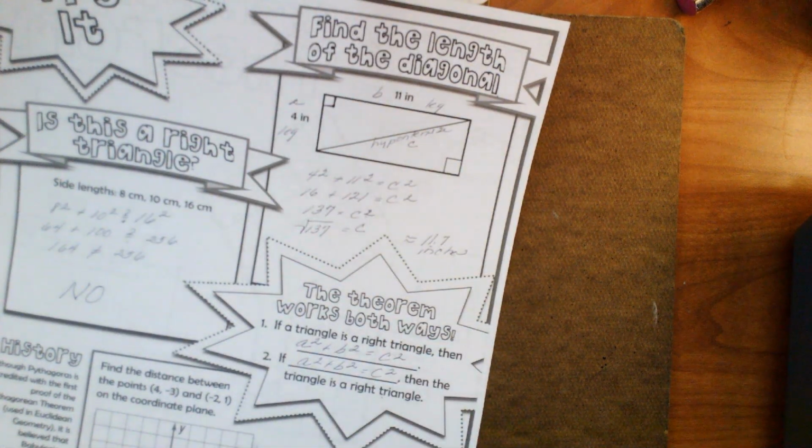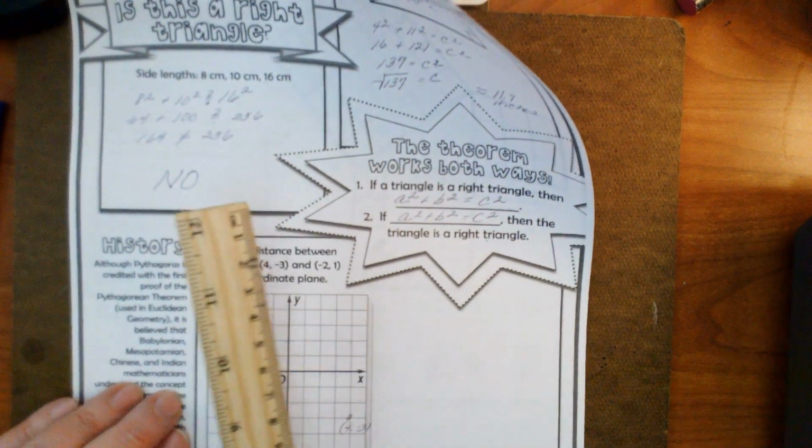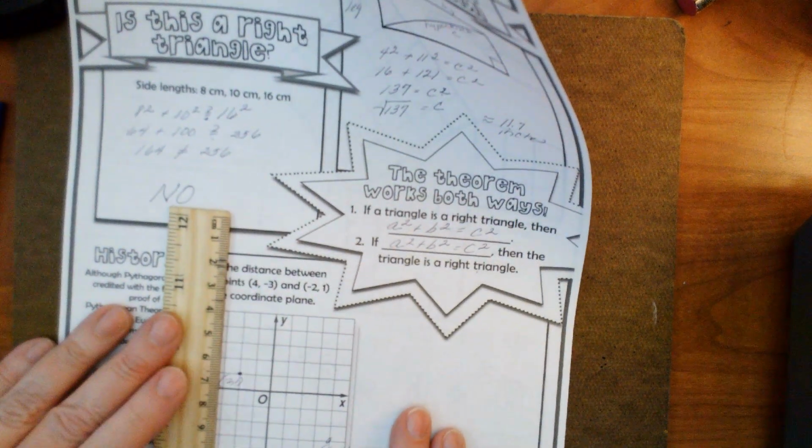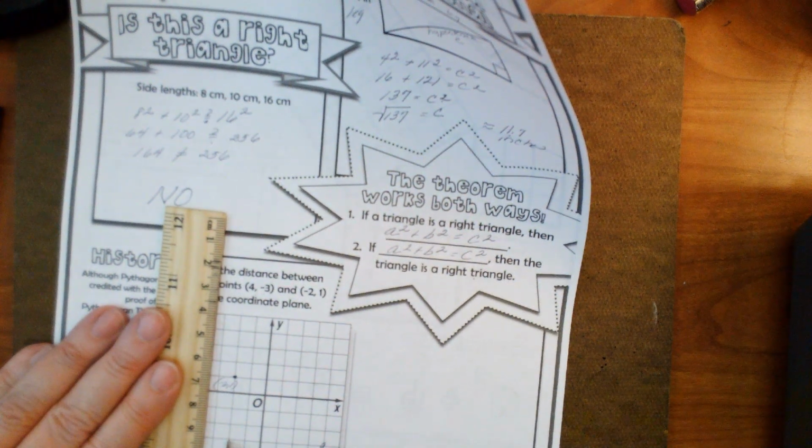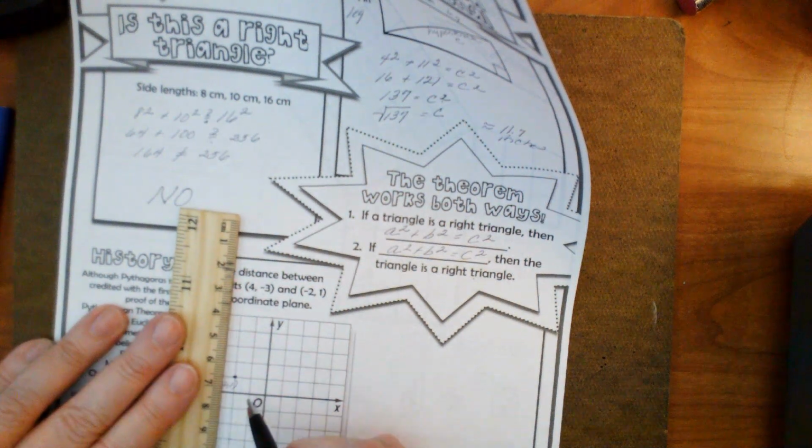And let me just go get my ruler. Okay, so we are going to draw a line. I want to make like an invisible dot because this is where they intersect.